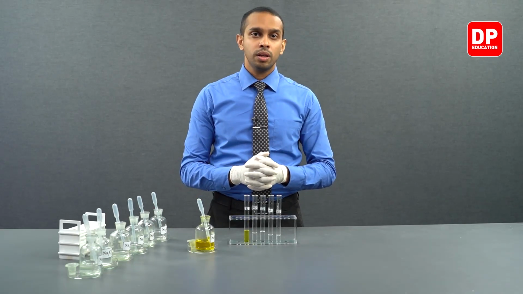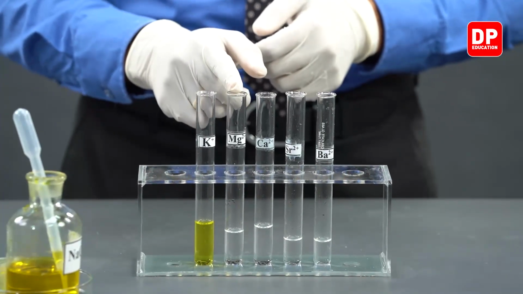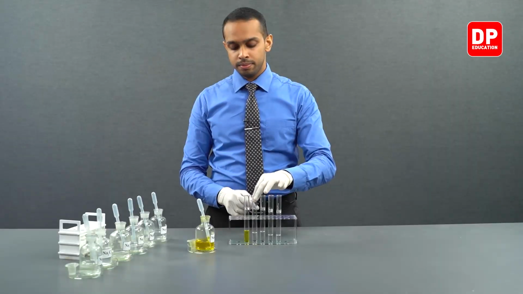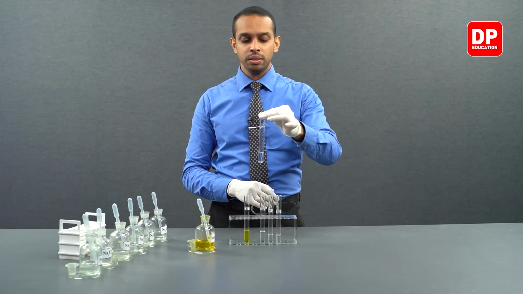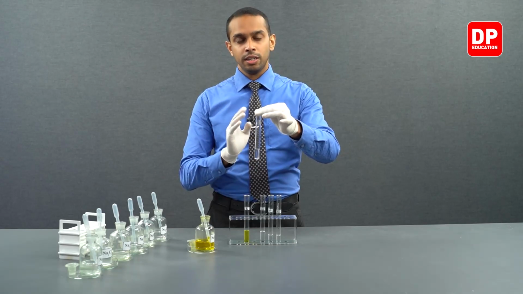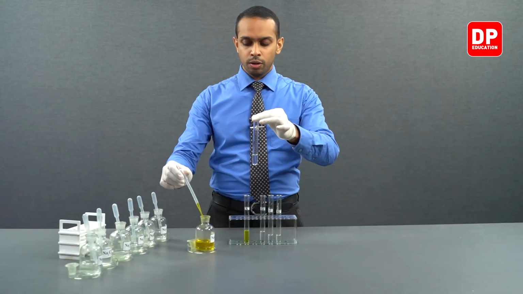Now, let's move on to magnesium 2 plus aqueous solutions, which we have here. To this magnesium 2 plus aqueous ion solution, we will be adding a small amount of sodium chromate.